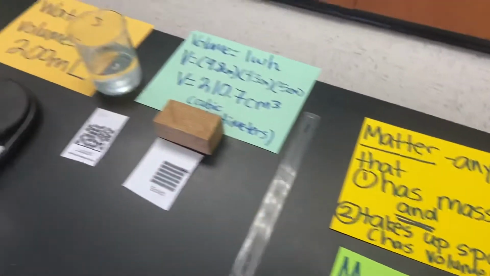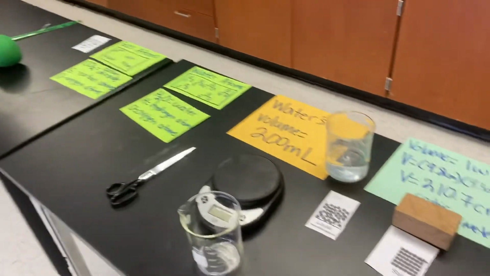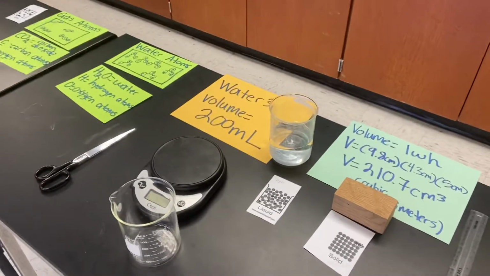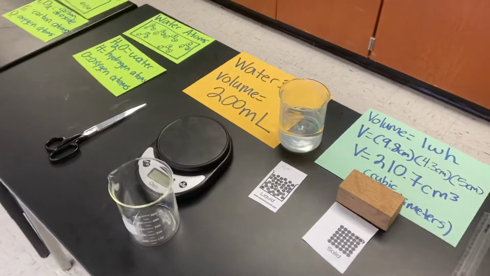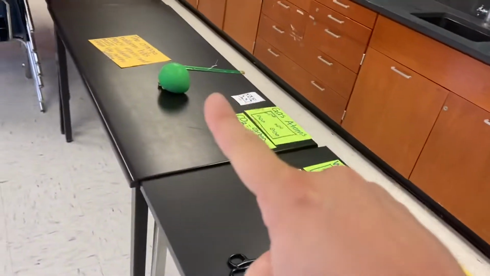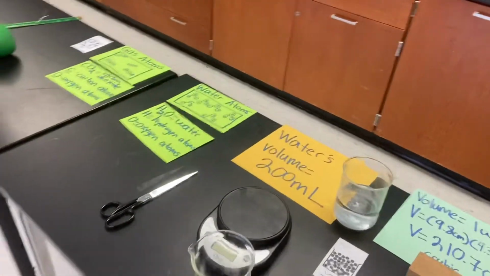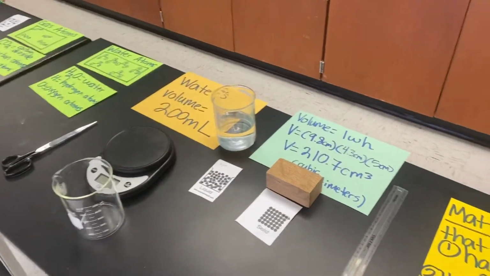What is matter? We're going to do a couple little demonstrations. Remember, you probably already know a lot about matter. Matter comes in three forms: solids, liquids, and gases. But let's talk about how we know if something is matter.